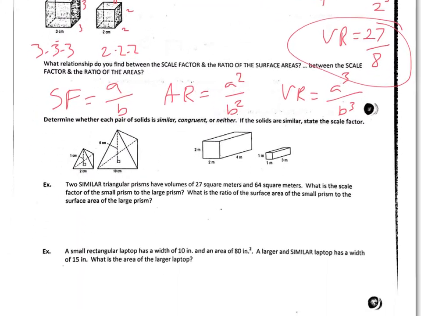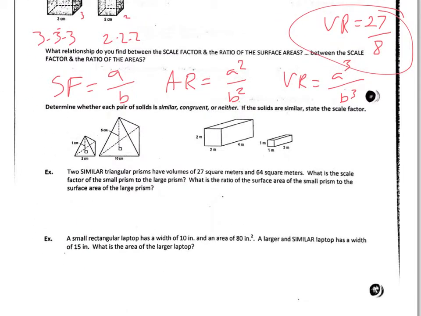Let's look at some more examples. Determine whether each pair is similar or congruent or neither. Well, these drawings are fairly easy because all we have to do is see if the scale factors are equal. 1 over 5, those are corresponding parts. Is that the same ratio as 2 over 10, other corresponding parts? Yes, those two fractions are equal to each other. Those lengths aren't the same, so it's not congruent, but it is similar.